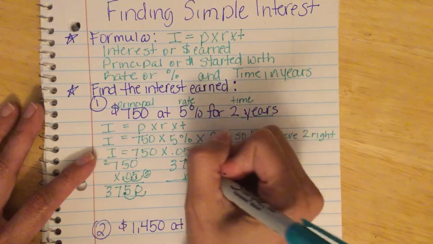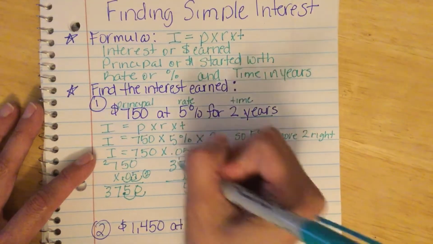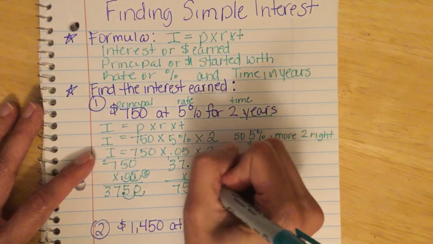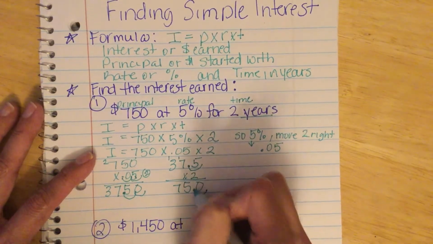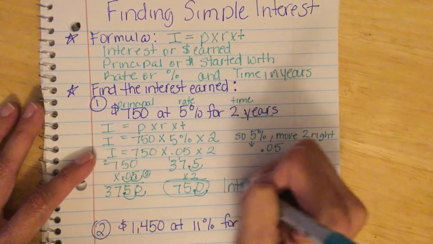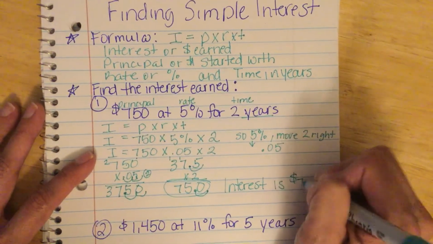2 times 5 is 10. 2 times 7 is 14, plus 1 is 15. 2 times 3 is 6, plus 1 is 7. You only have 1 decimal place here, so you move the decimal once here, which means that your interest earned is $75.